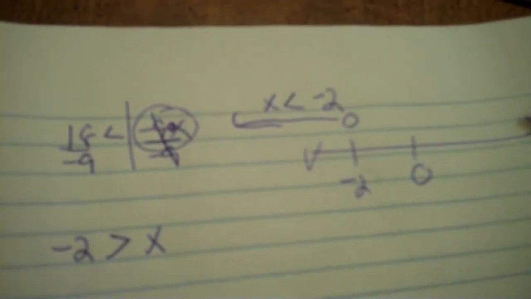Okay? Now you're like, well, that's not what we ended with. Well, negative 2 comes before x. So if I put x before negative 2, the sign then switches. Okay? Is how that works.